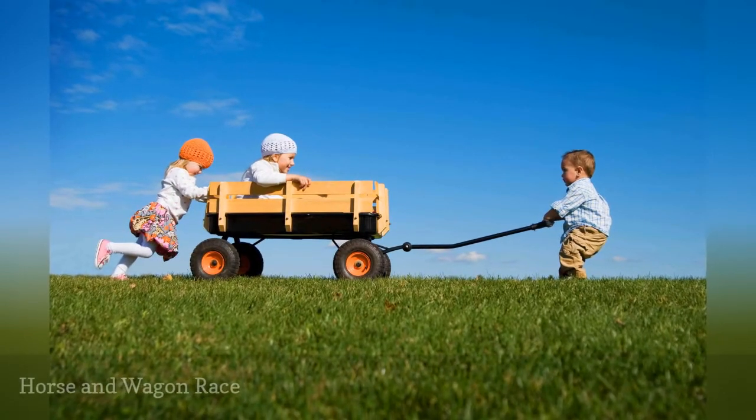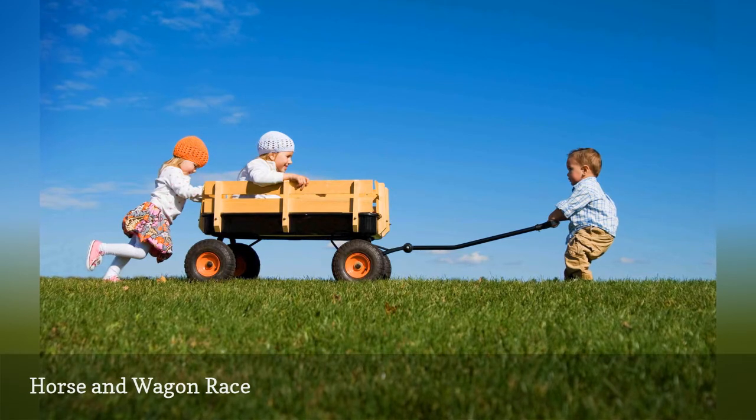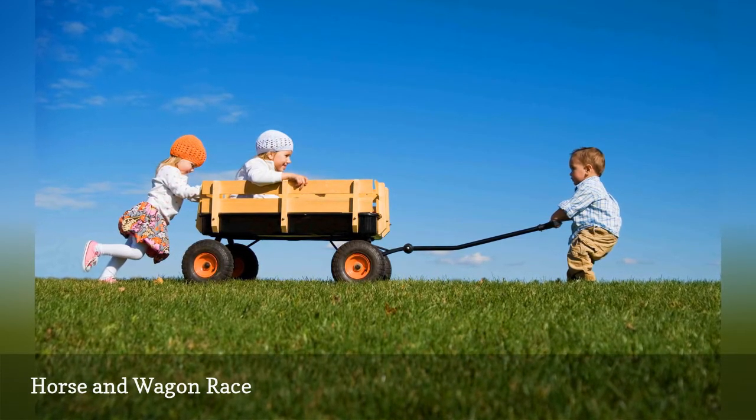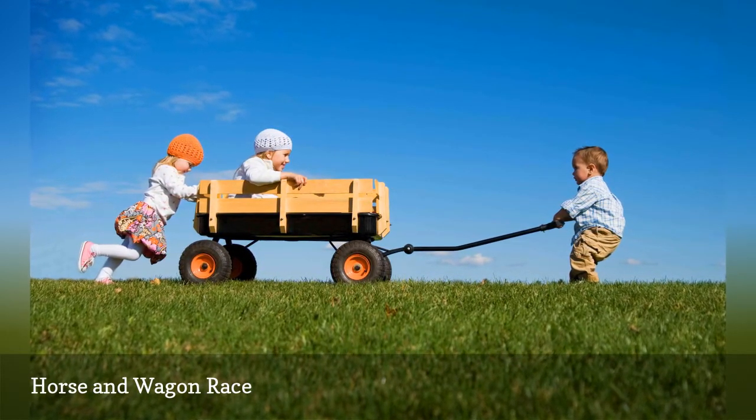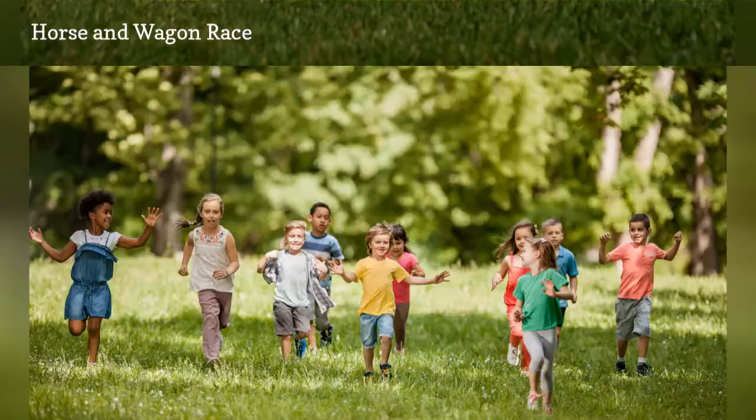Gather players into groups of 3. On each team, one player sits in a wagon or cardboard box that is decorated like a horse coach. The other 2 players are the horses who must pull their cowboy, in the wagon, across the finish line.